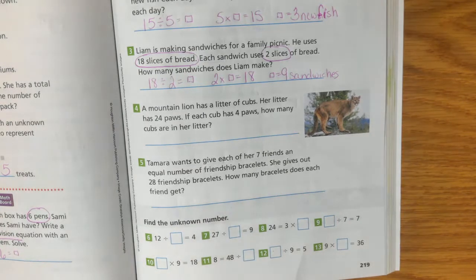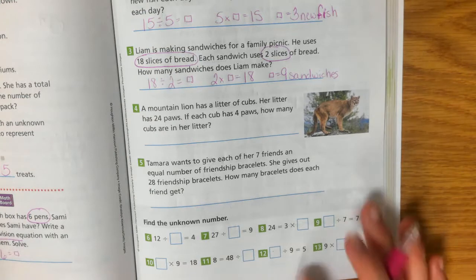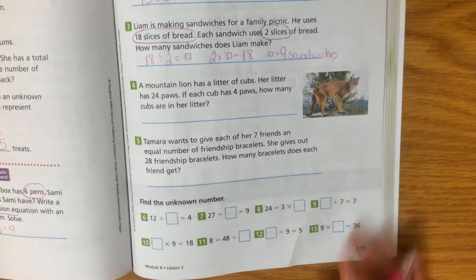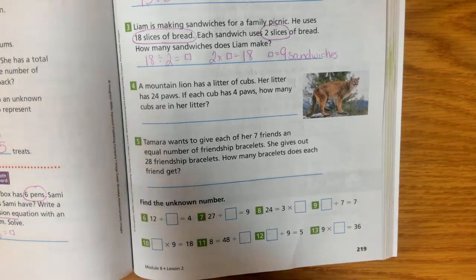Remember all those strategies we've learned. Hopefully you're memorizing those numbers. We need those multiplication facts memorized. Super duper important. It's going to be super helpful when you come into 4th grade if you have them all memorized.